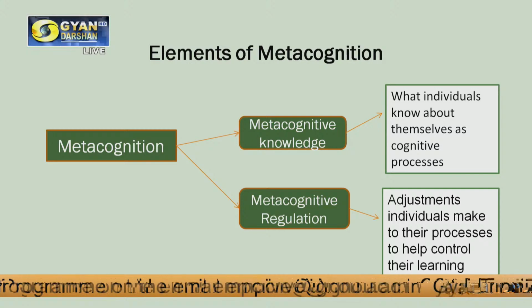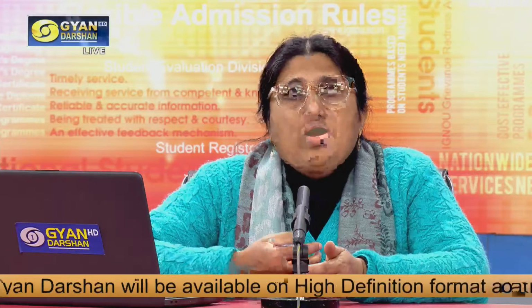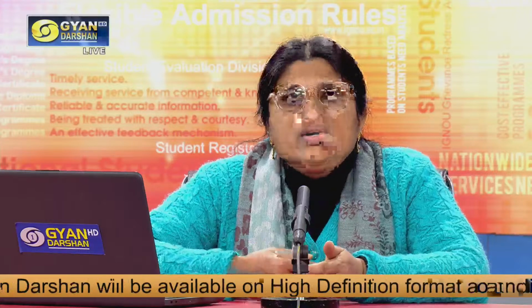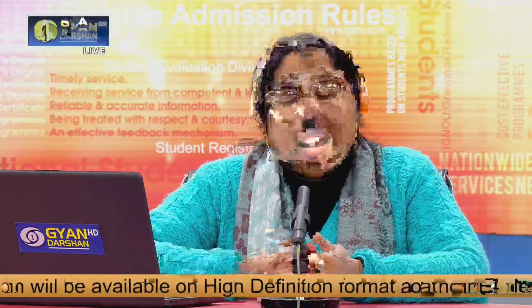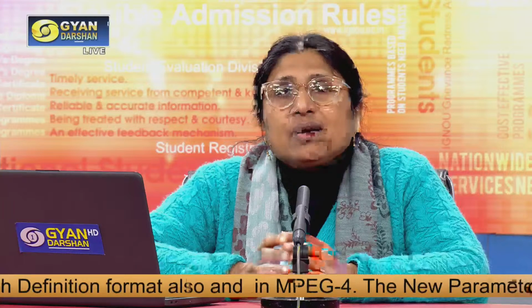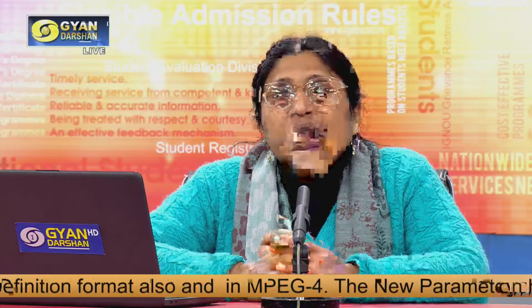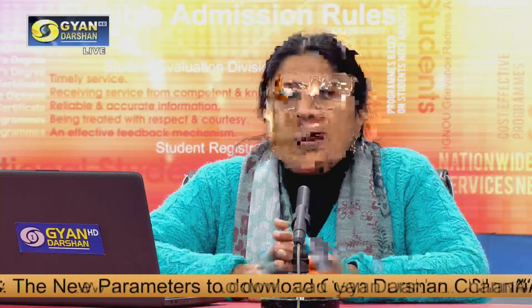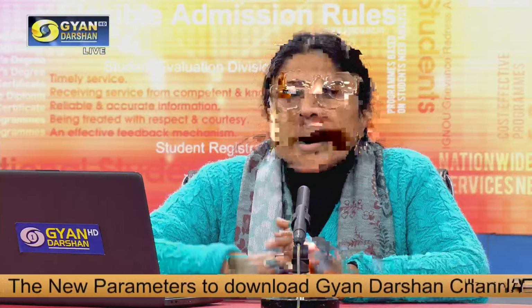We are talking about learner autonomy, the regulation of one's own learning process. As in distance education, IGNOU, the materials are emphasizing learner autonomy. They have to adopt their own metacognitive strategies.